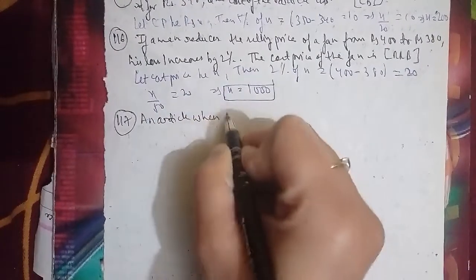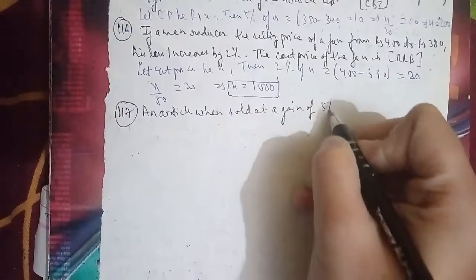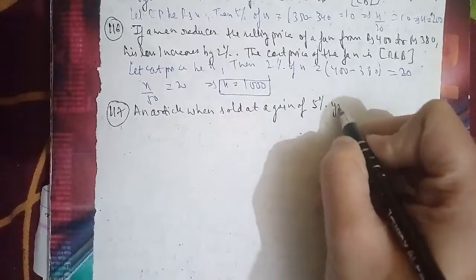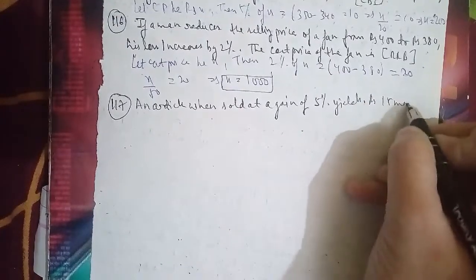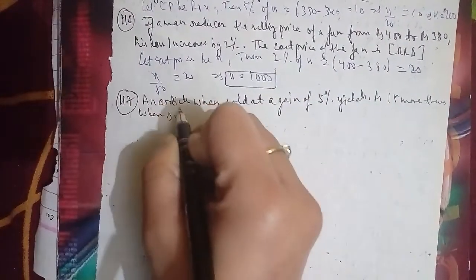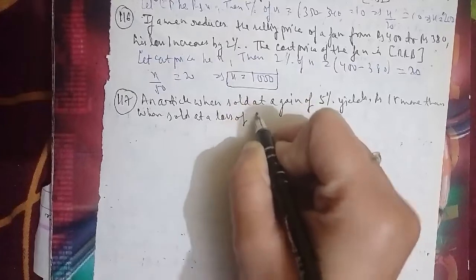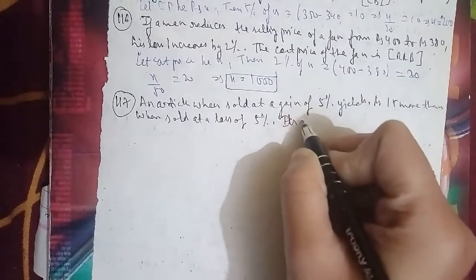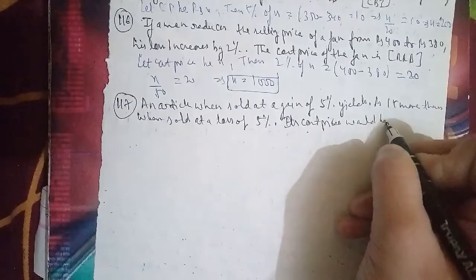When sold at a gain of 5% yields rupees 15 more than when sold at a loss of 5%, its cost price would be.